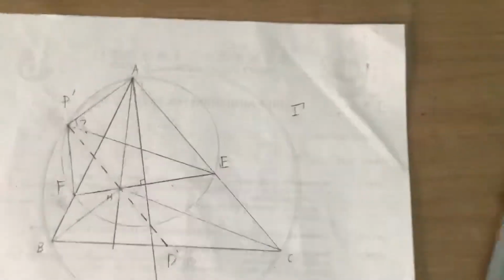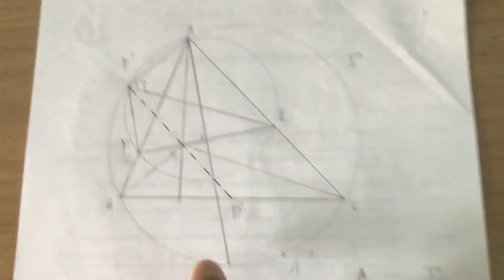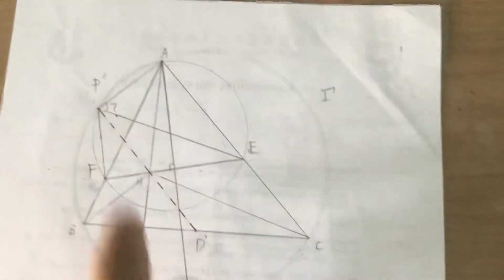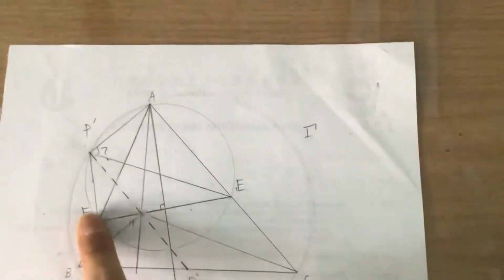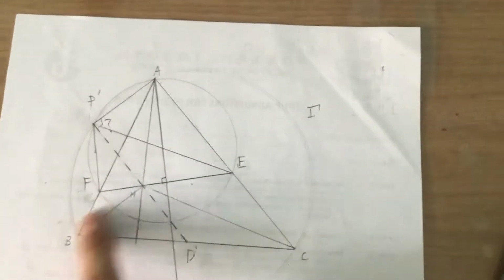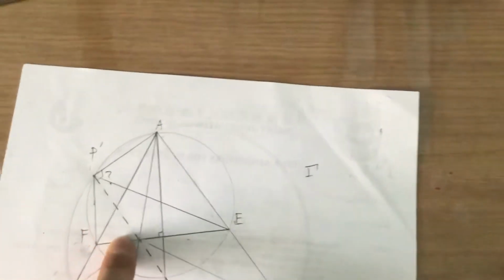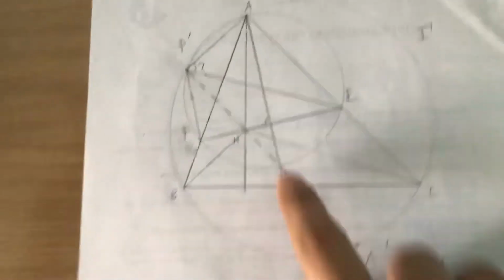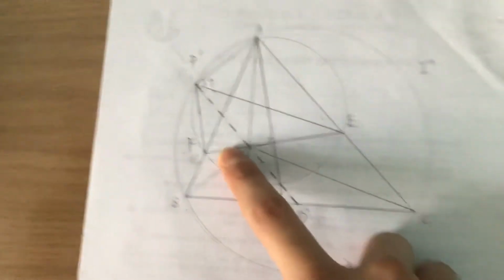So then, we already have P prime F over P prime E is equal to BF over CE from the first pair of similar triangles. And then this is also equal to FH over EH from the second pair of similar triangles. So we already have that this is an angle bisector and this is 90 degrees. And that means that P prime is the MH point, which we already know lies on the ray DH.